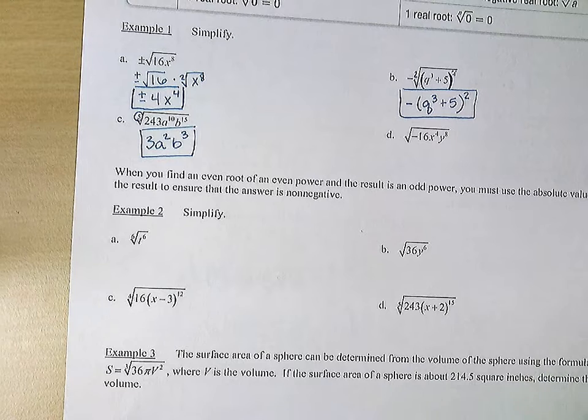Okay, anybody need help trying to figure out how to take the 5th root on their calculator? Did you guys all figure it out? If you have a calculator?